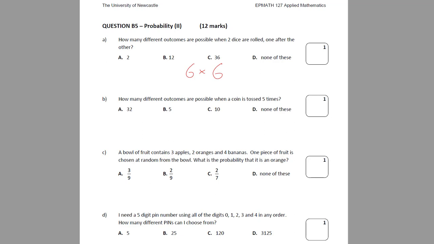This is like the lecture example of, I've got 4 pairs of trousers and 3 shirts. How many different possible outfits? It's 4 times 3. The number of possibilities is how many ways I can do this times how many ways I can do that. 6 by 6, 36.